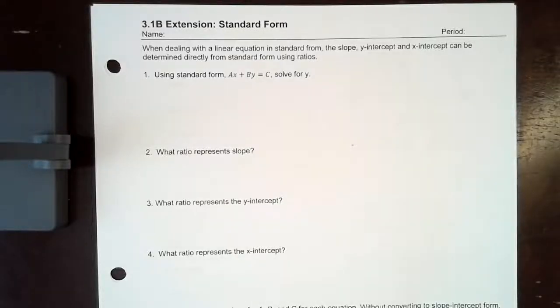Hi class, here is a fun 3.1b extension lesson on standard form. There are some interesting things that you can identify when you get used to all of these characteristics of standard form. So I hope this lesson is an eye opener for you. It's not that long, but it's definitely something to keep in mind.